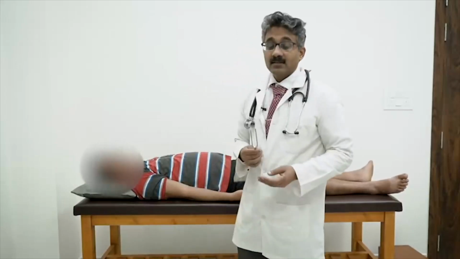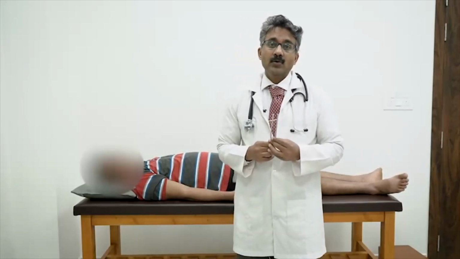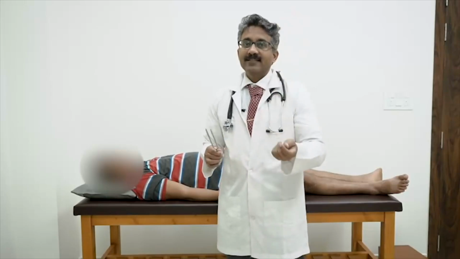Dear students, the examination of vibration should be with a 128 Hertz tuning fork. You should put it over the bony prominences: olecranon process, medial condyle, styloid process, patella, medial malleolus. So we will see whether you can appreciate it.